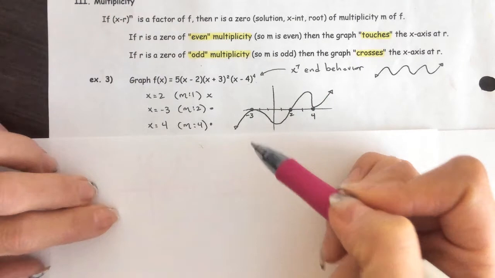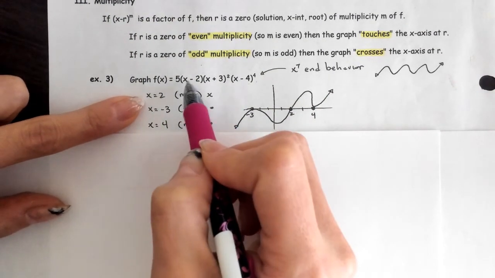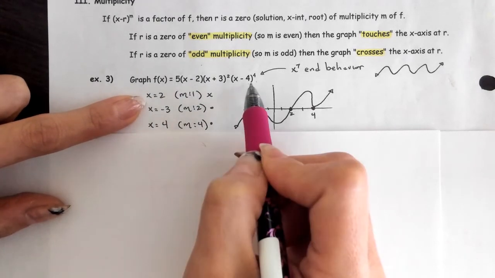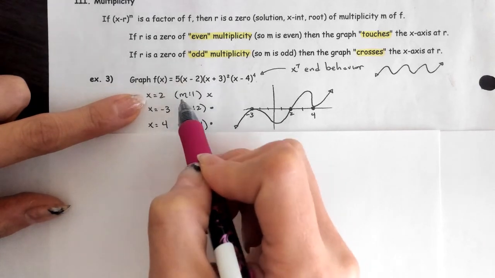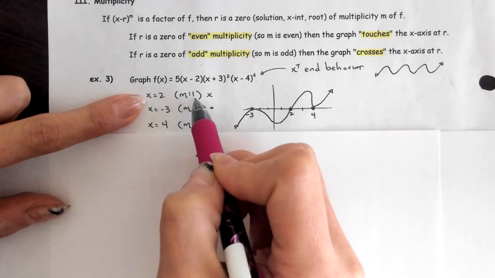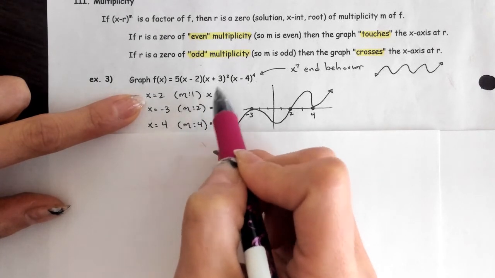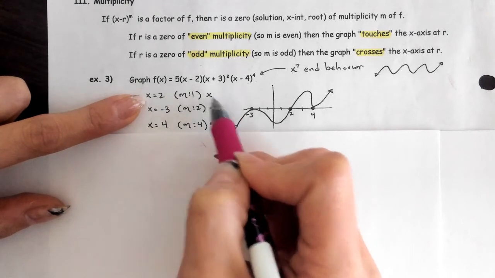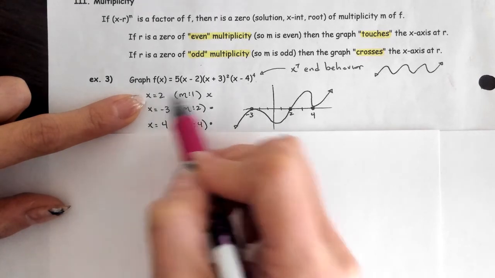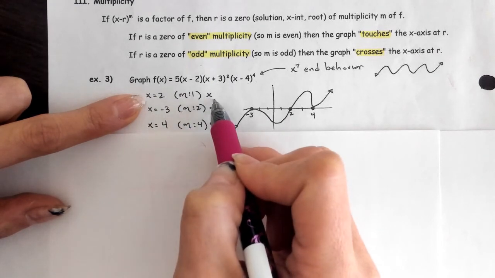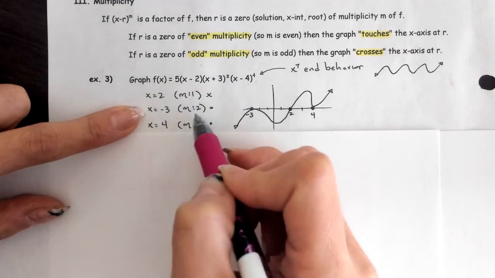Okay? So here's the rest of it. You're going to list it really neatly, just like I do. X equals 2. If these are the factors, that means x equals 2 is a solution. And then the multiplicity is 1. So I write m is 1. And I do a little x. If you want, instead of crosses, you can put a little x, or you can put a c for crosses. It's up to you. But you have to tell me the multiplicity at 2 and then what happens because of that multiplicity. Okay? And then at x equals -3, the multiplicity is 2.